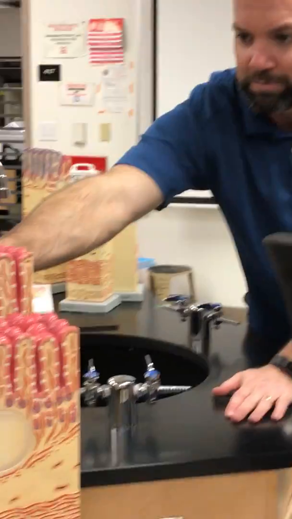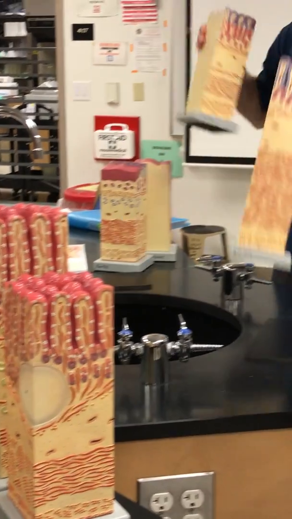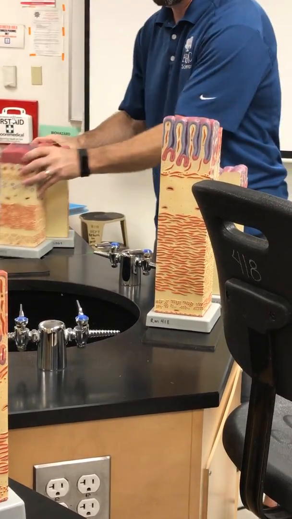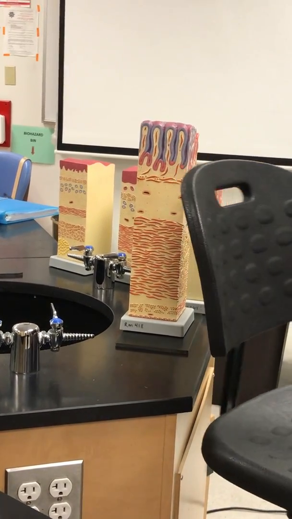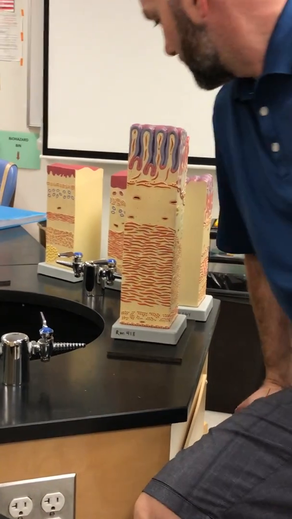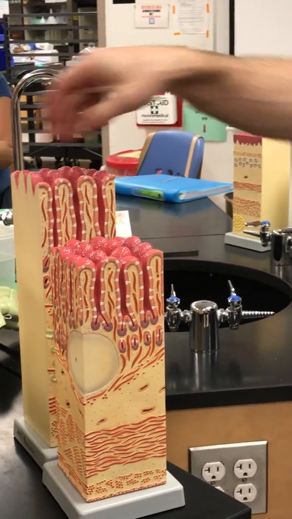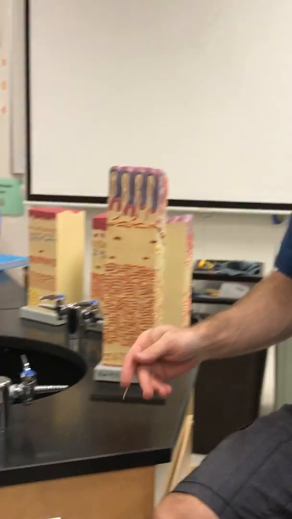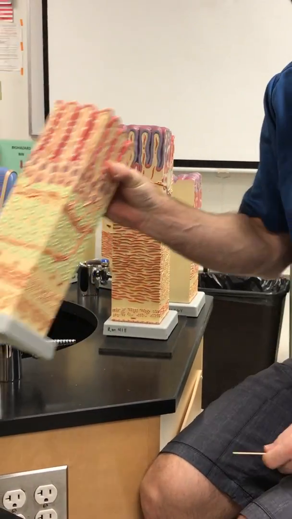This one is kind of similar to this one. Everything other than goblet is absorptive cells until you get to the very, very bottom. And then you find enteroendocrine and Paneth.